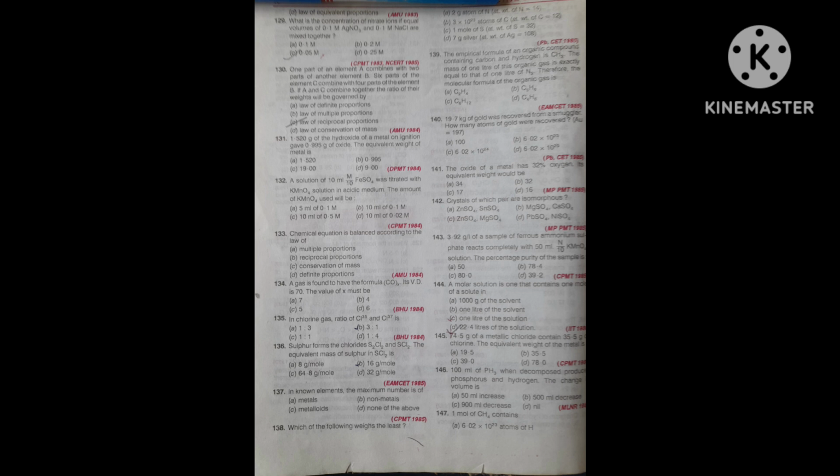Now I am giving you this hint. 1 mole of Au is equal to 197 gram. It is given, the atomic mass is 197.